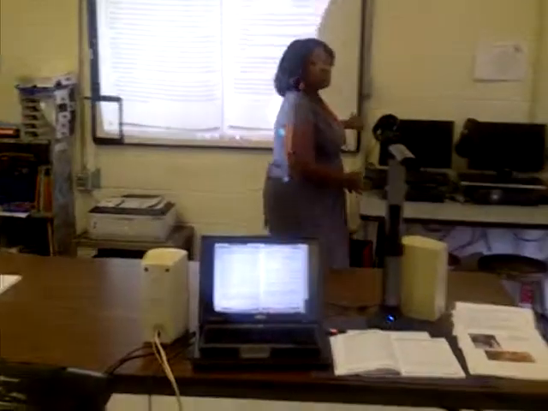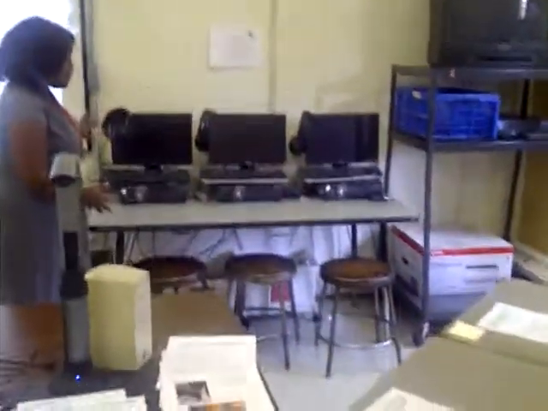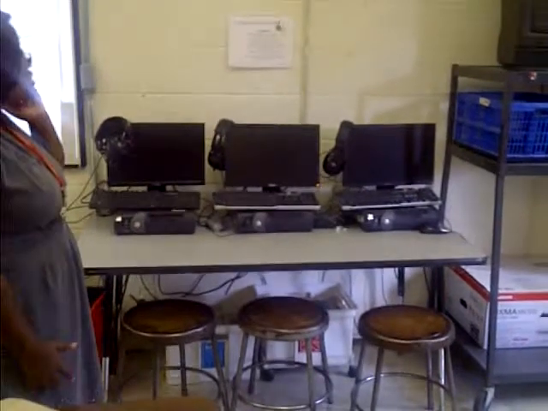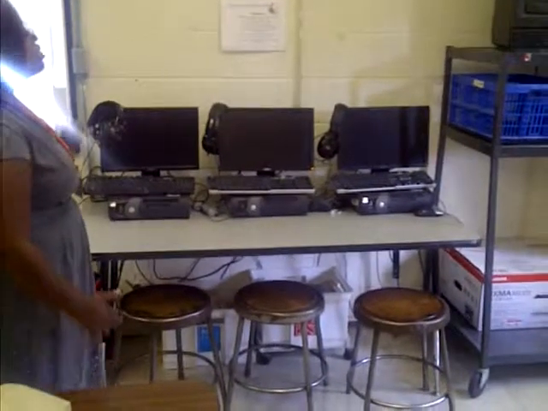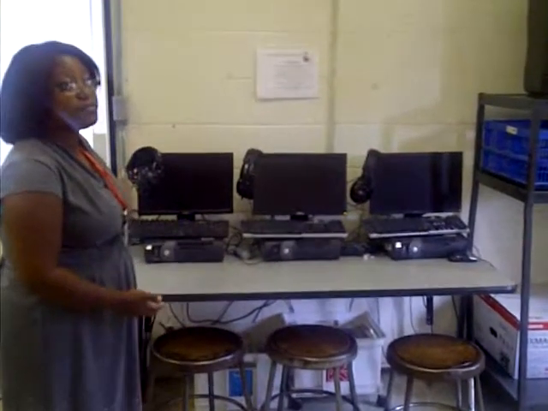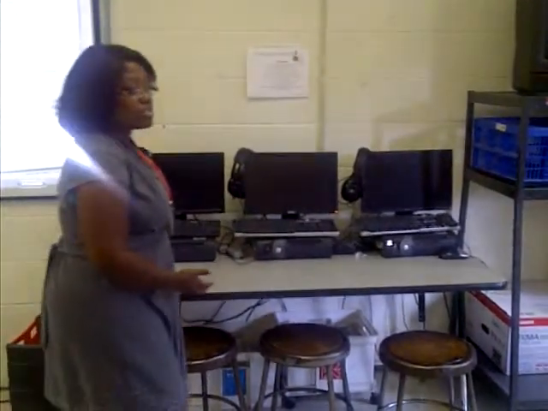Here is our computer center, computer area. Three students will be able to come in this area at one time to do research and also to use computer time to practice on their skills.